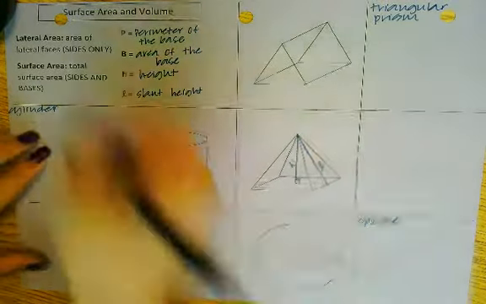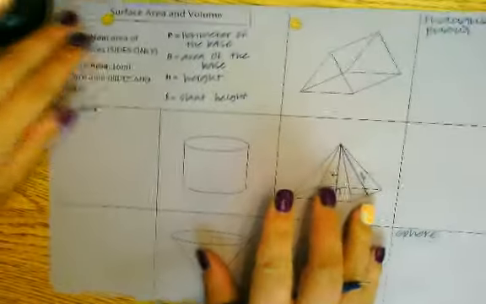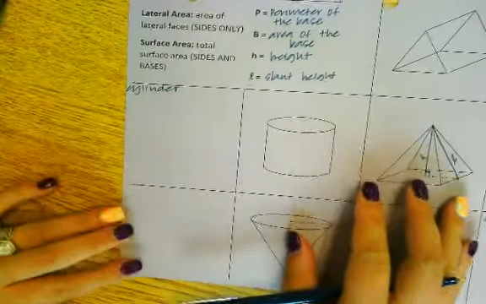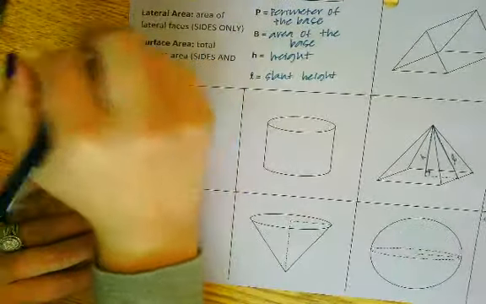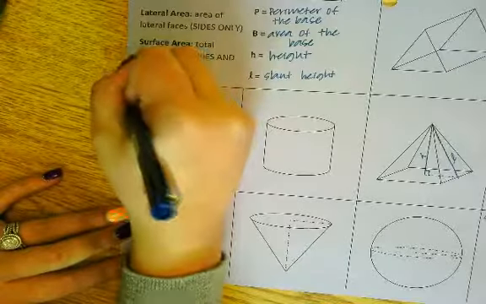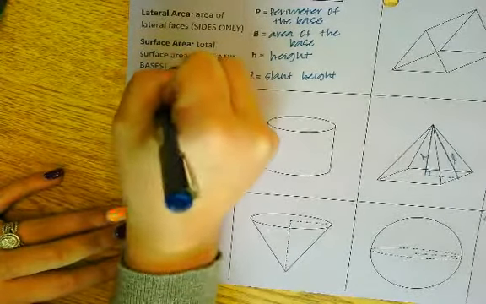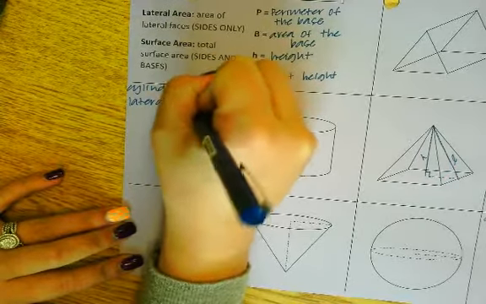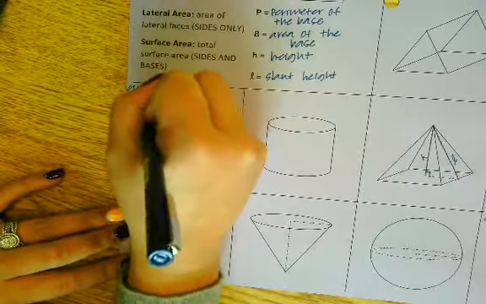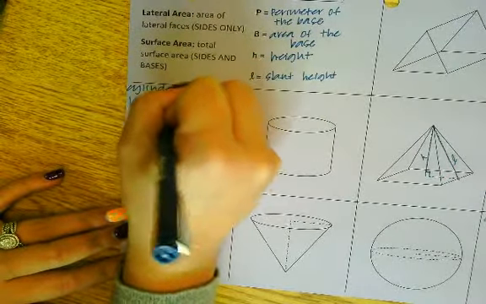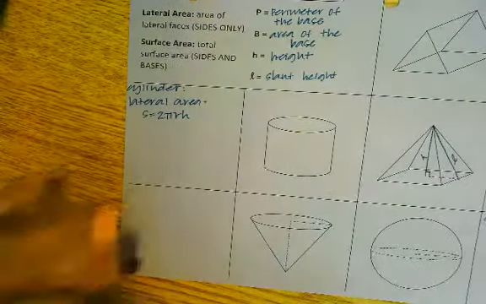Alright, formulas. Let's look at cylinder first. For your cylinder, your lateral area equals 2 pi RH.